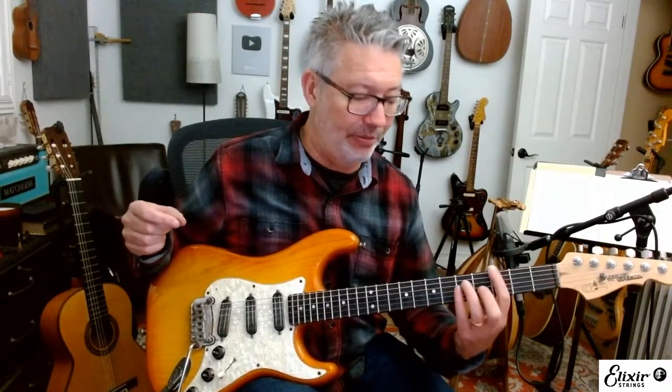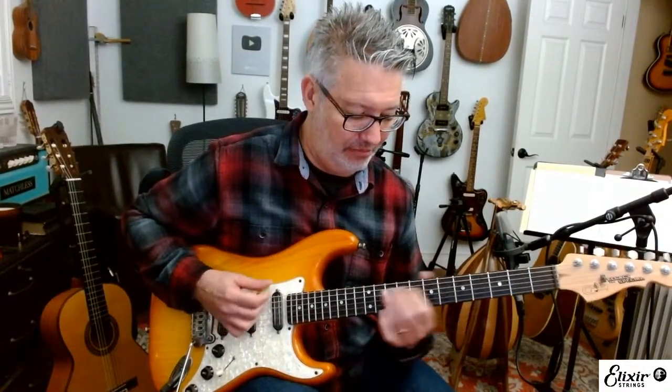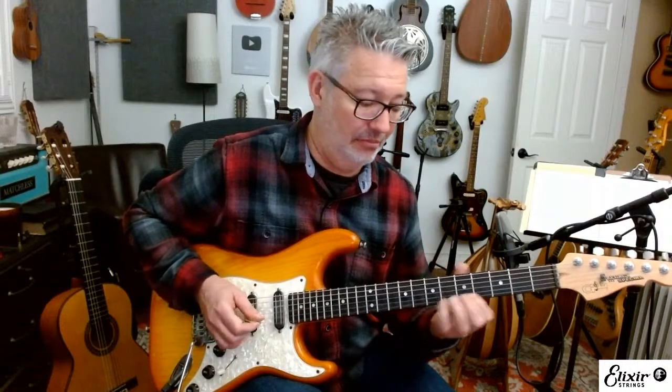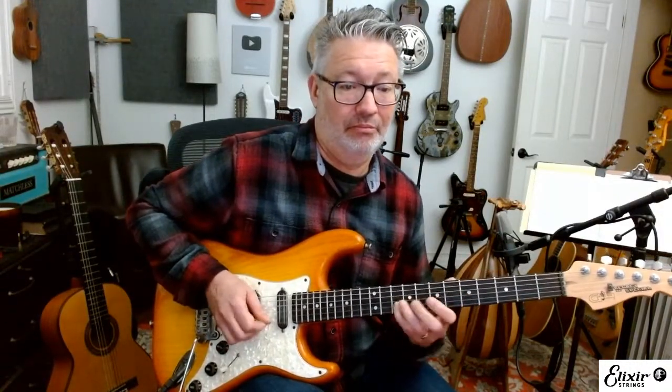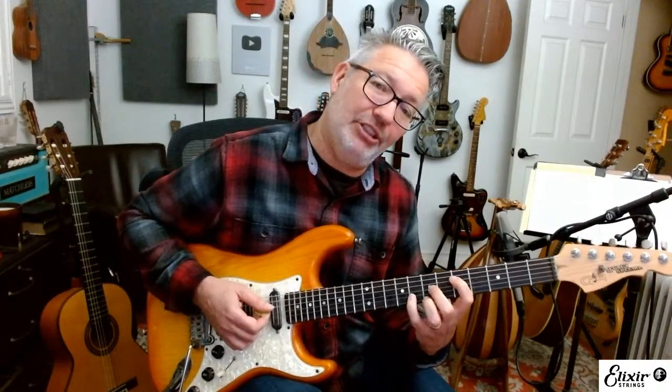Now let me take this concept of taking the root, then adding a 2nd, taking the 3rd, adding a 4th, and taking the 5th and adding a 6th up the fretboard, so you can see the different shapes. So we've been using the E form. Let me go to the D form too. Visualizing this D shape right here.